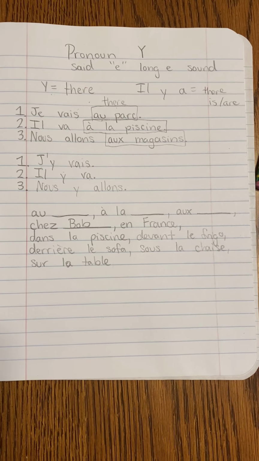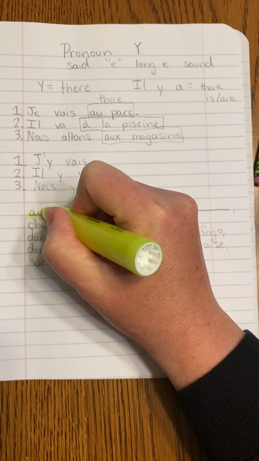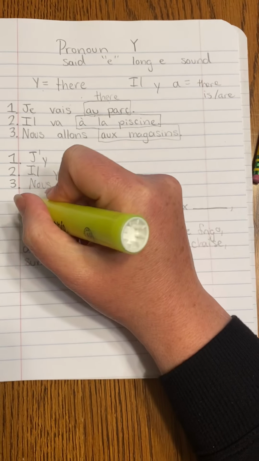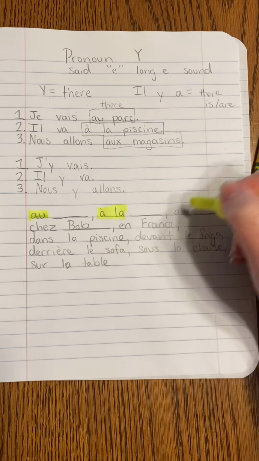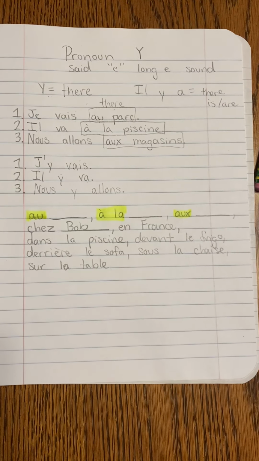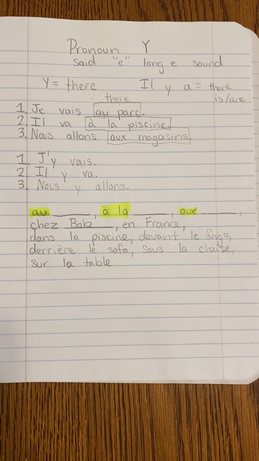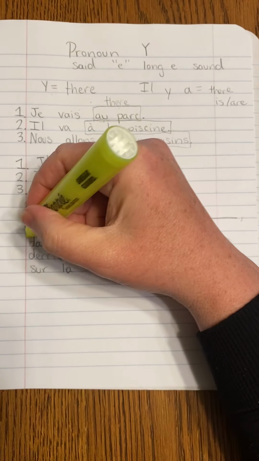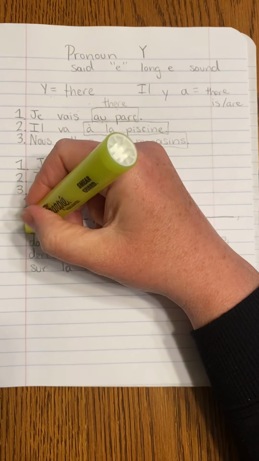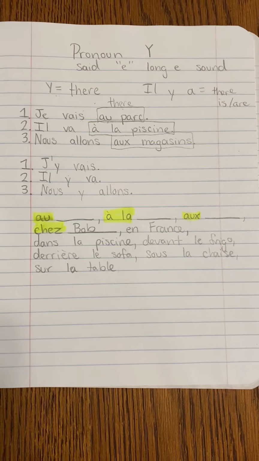And so common phrases that you will replace, you'll remove to use y, is a place that starts with au, or à la, or aux, because all of these mean "to the". They're all contractions with à. And I do have a video on that on my YouTube channel if you need to check that out. Chez basically means at the place of. So like chez Bob would basically mean at Bob's house.